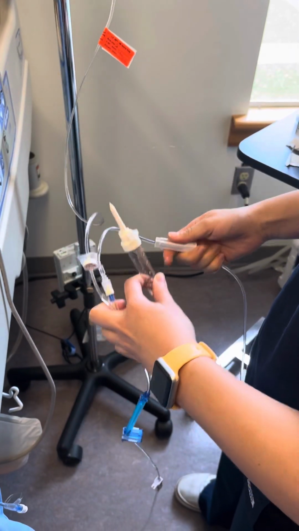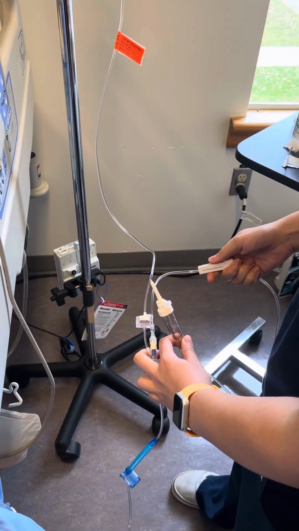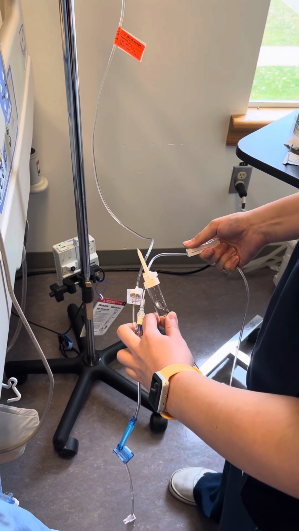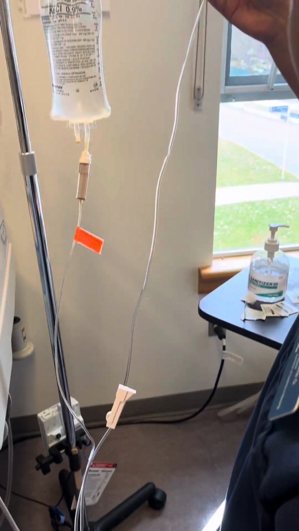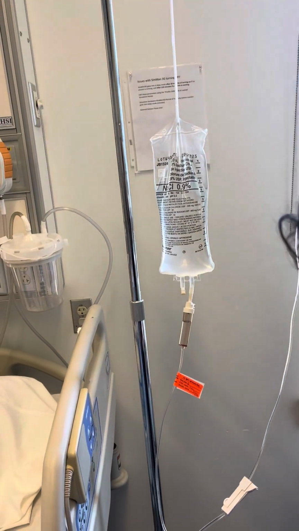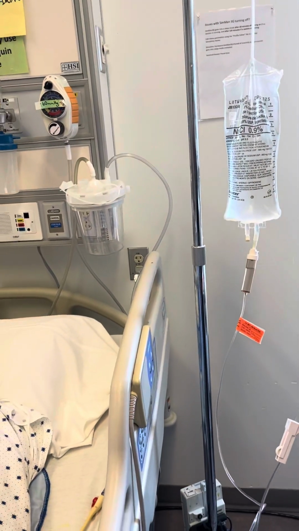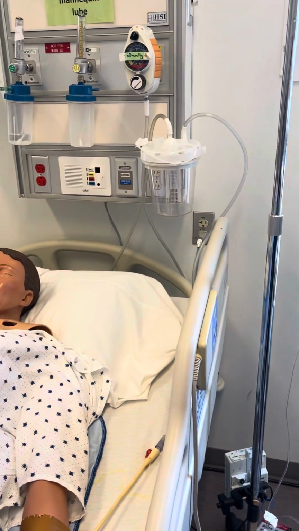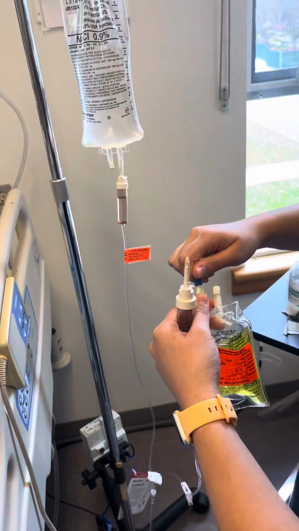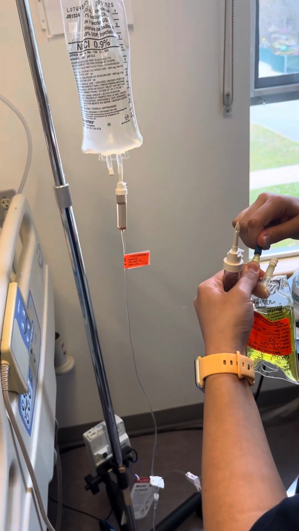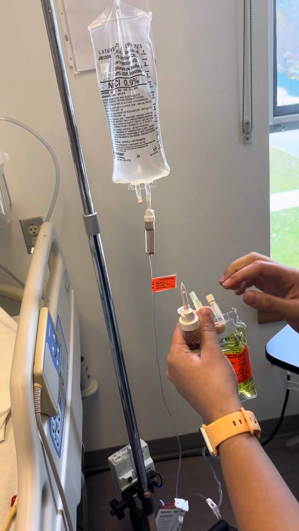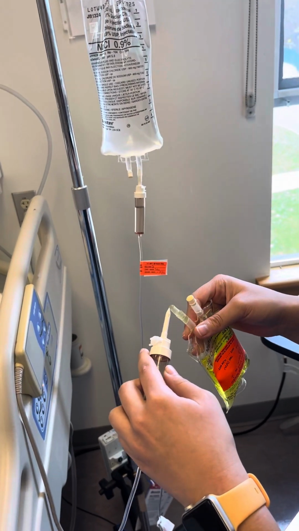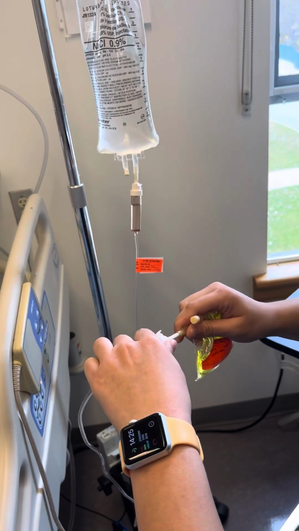And then I'm gonna open my line here. It's filling up, that's good. Close that, check for bubbles, no bubbles. Line looks good, okay. And then I'm gonna pop this off. And then keep in mind, this is sterile and that's sterile. There would be a cap on it, like I said. Pop that in there.